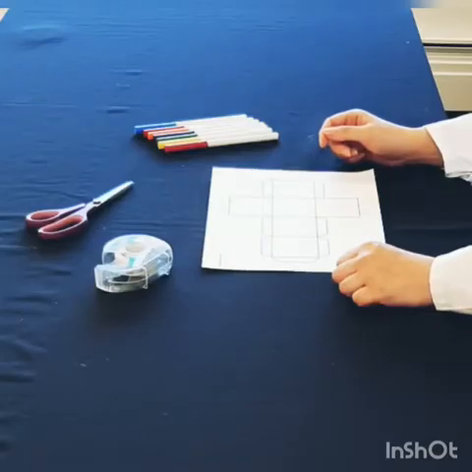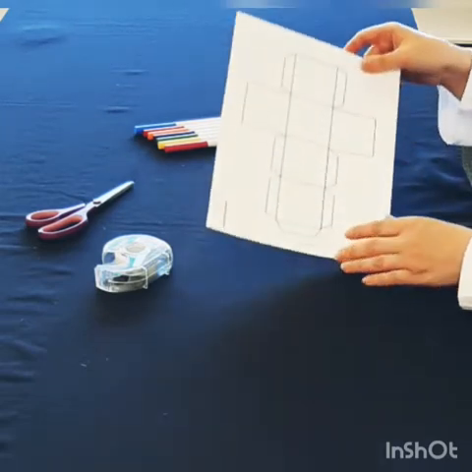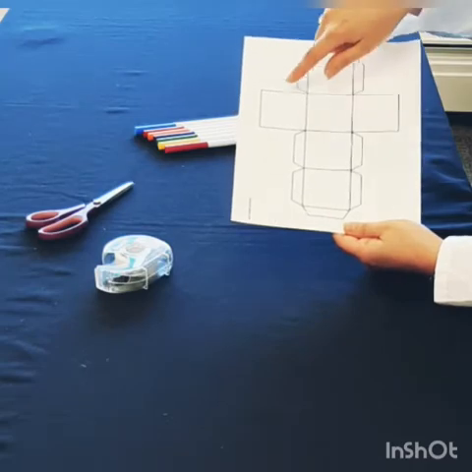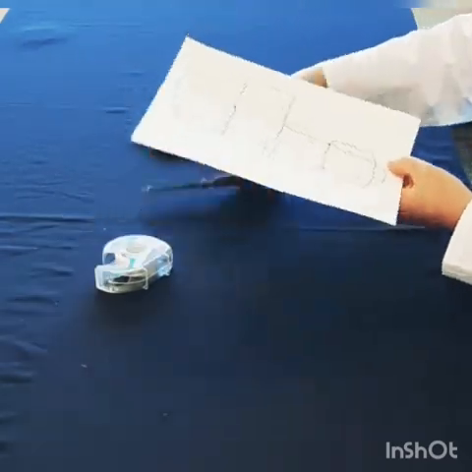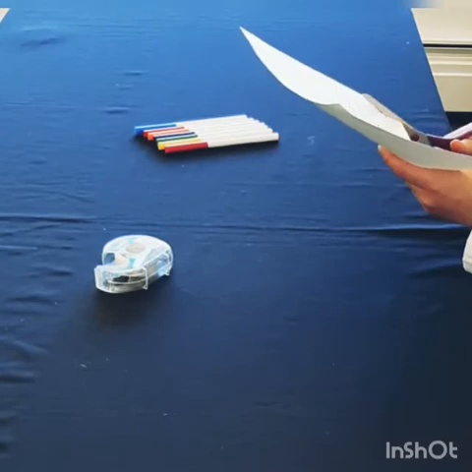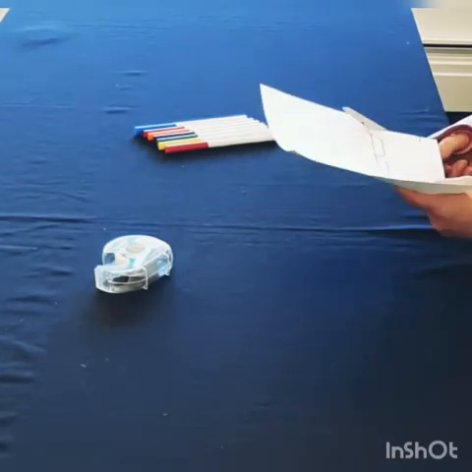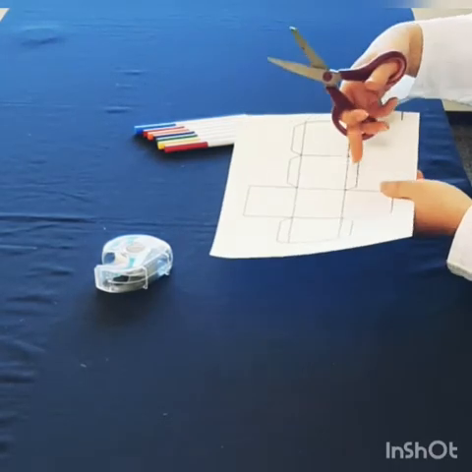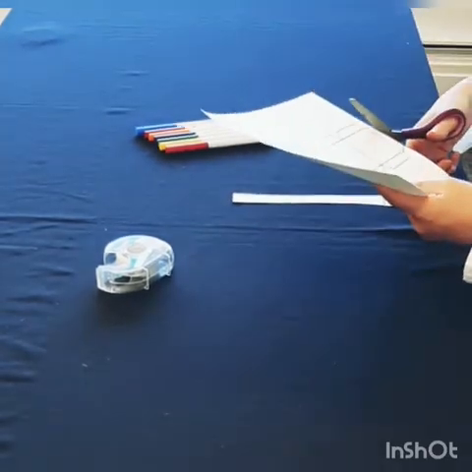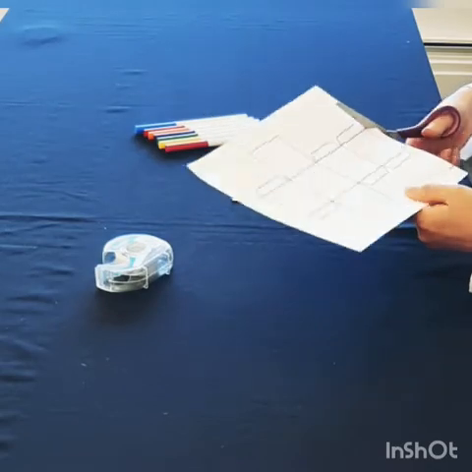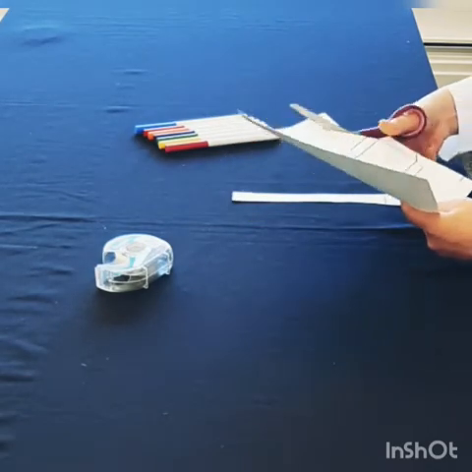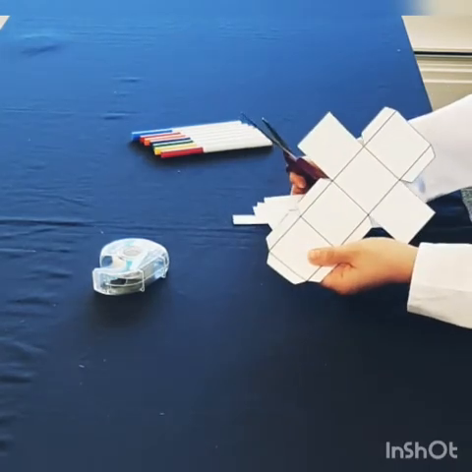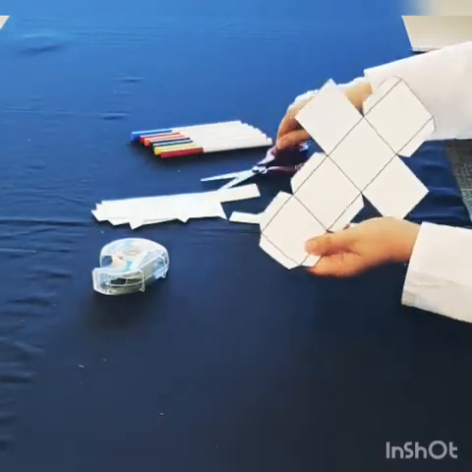So first of all, what we're going to do is simply cut out the template all around the outside lines. So I'll take my scissors, start cutting. Make sure you don't cut off these tabs because we'll need those. Just cut around the outside lines. Okay, so now it looks like this.